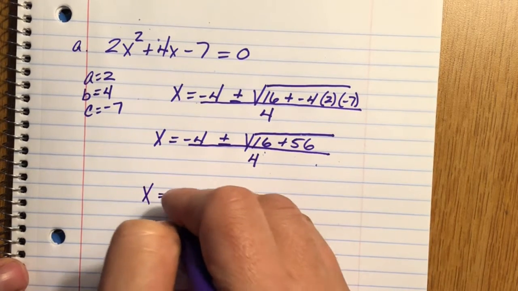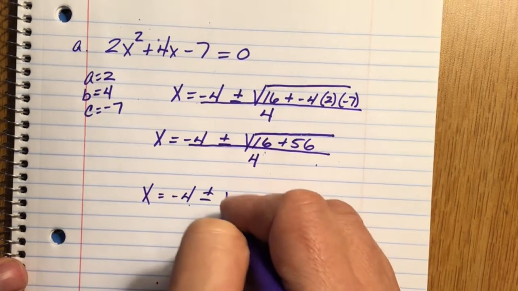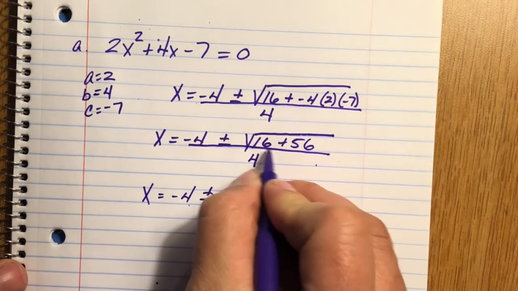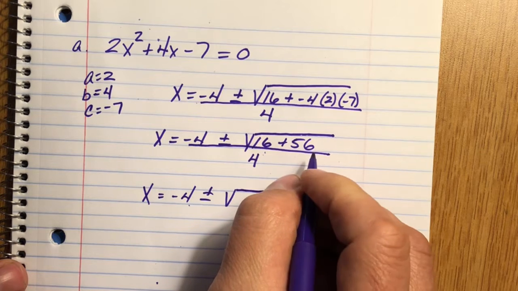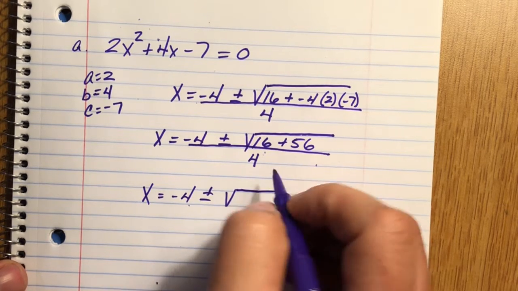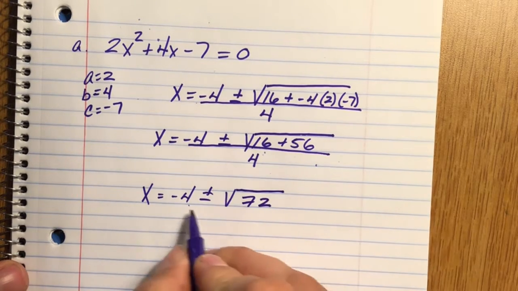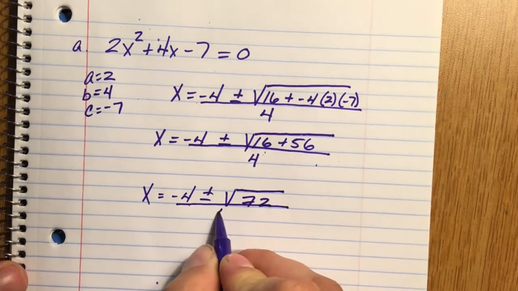So x equals negative 4 plus or minus the square root. And in this step, usually you're just adding those two values in the discriminant together. And that's going to come out to what? 72, all over 4.